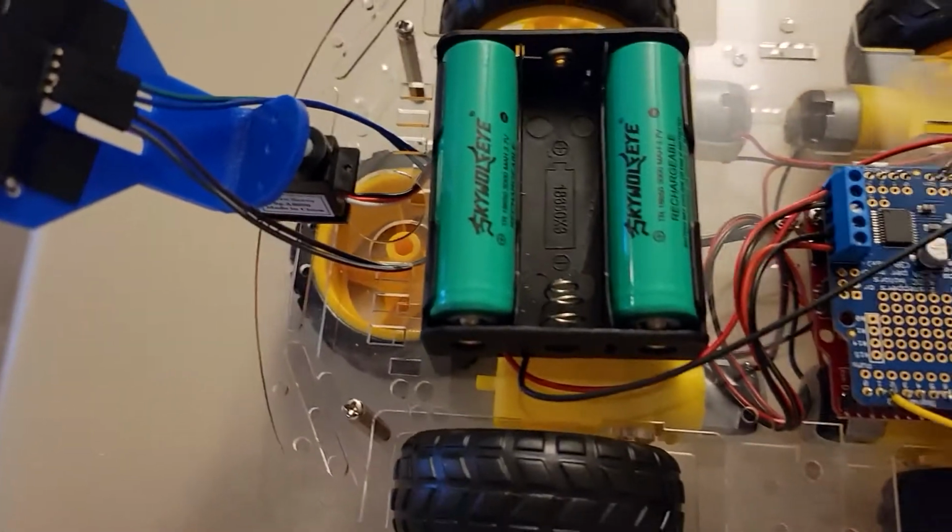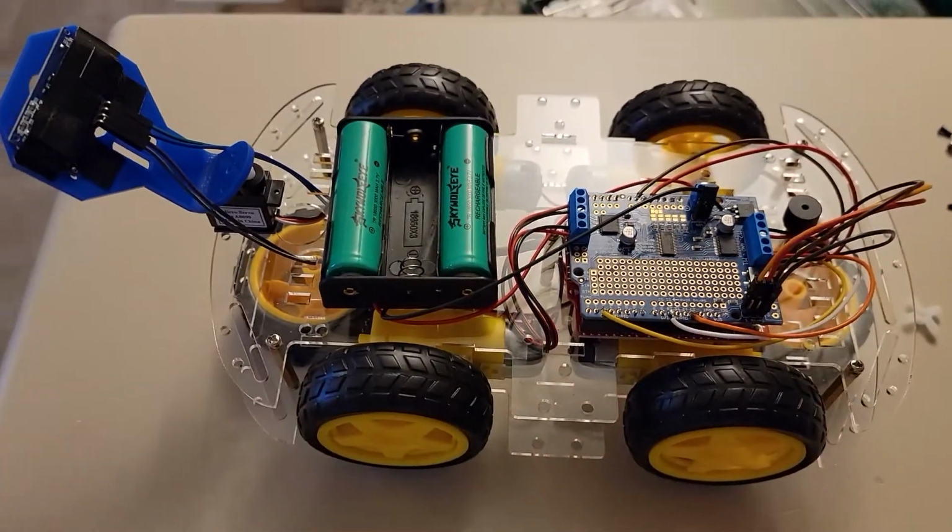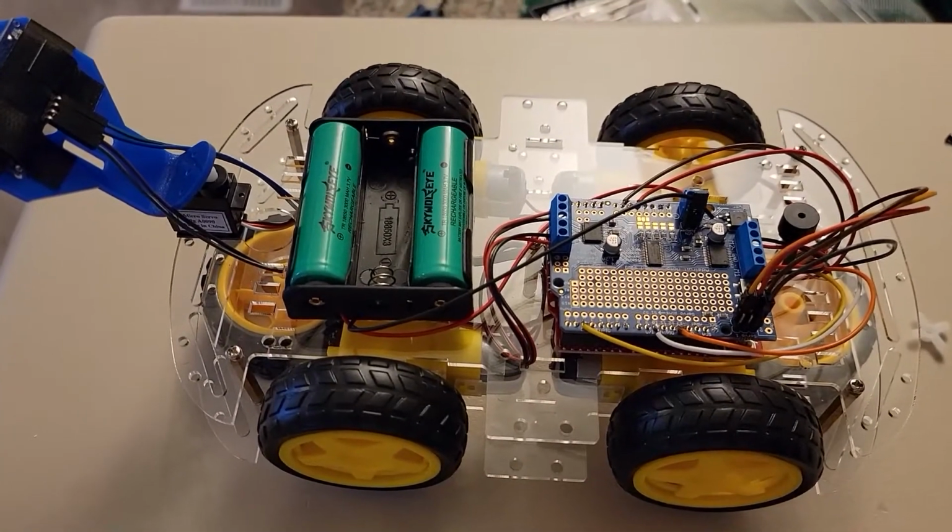And so that would be a huge problem, right? I can't look left nor right. That kind of defeats the whole functionality of the robot.